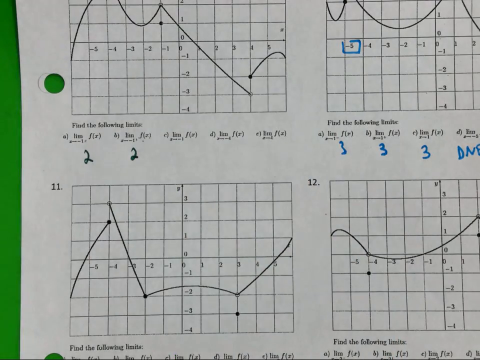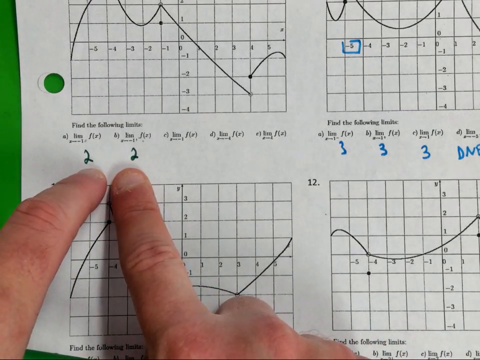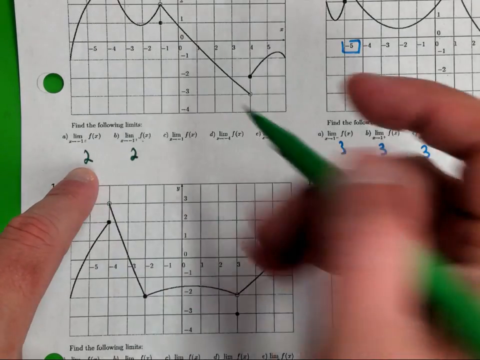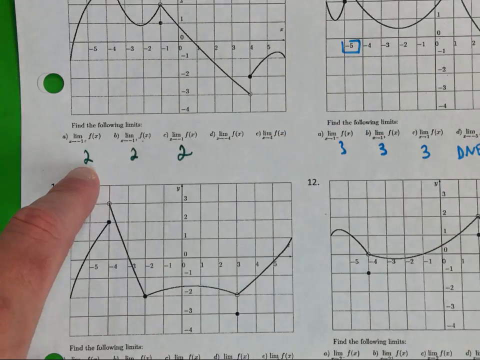When they don't have a sign, you're fine. When they don't have a sign after, that means you got to look at it from the left and the right. Well, I kind of just did that in these two, didn't I? Do they both have the same value? So, does it exist? Yes, it's 2.